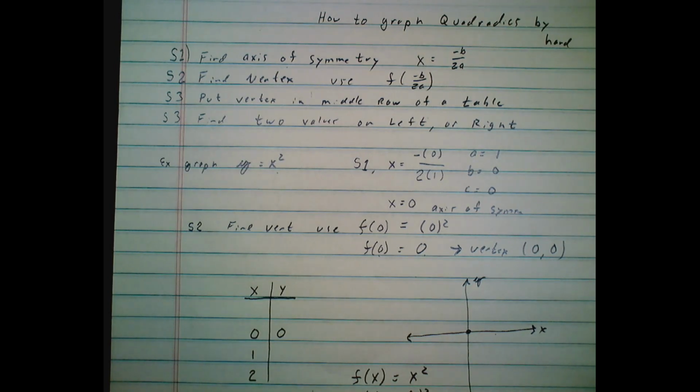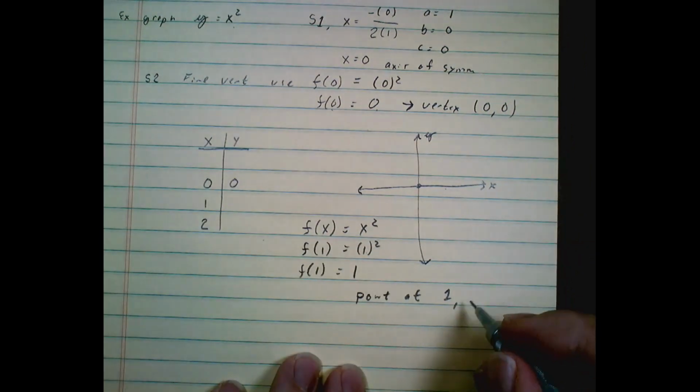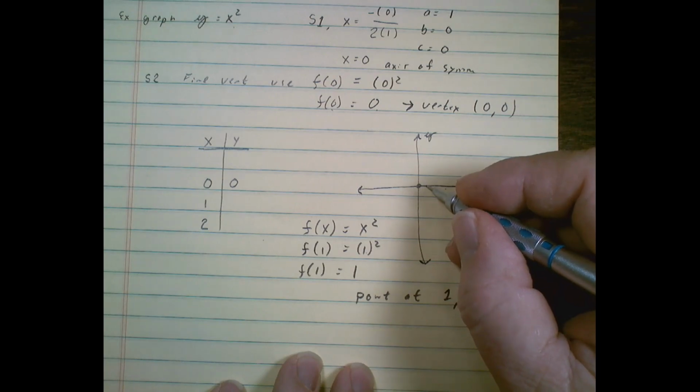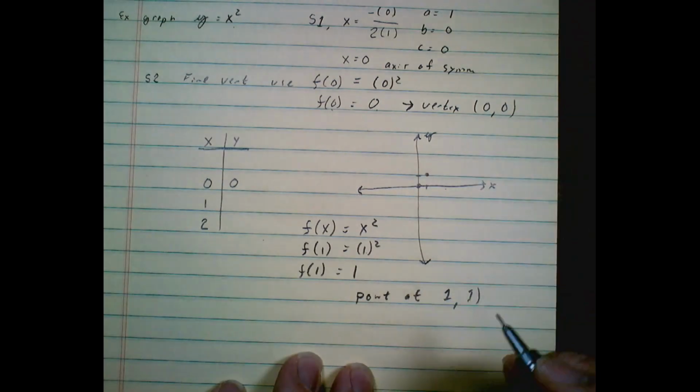What does that give me? f of 1 equals 1 times 1, which is 1. So that means I have a point at 1, 1. So right there I have a point.